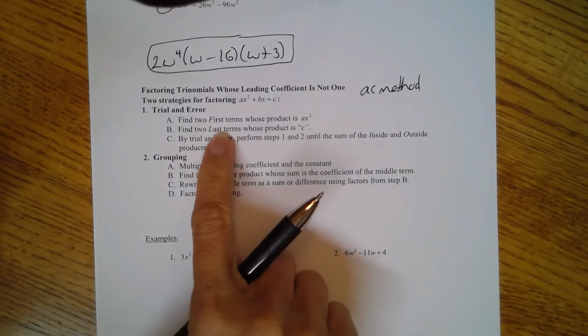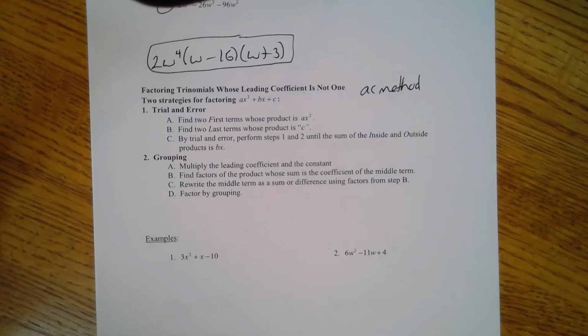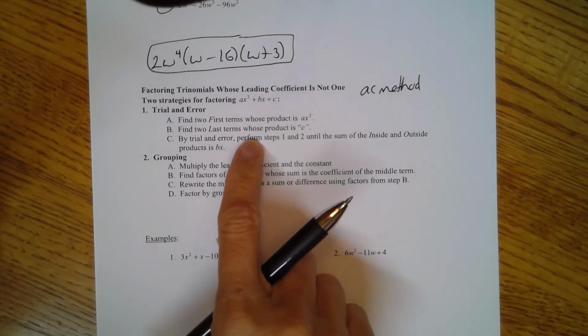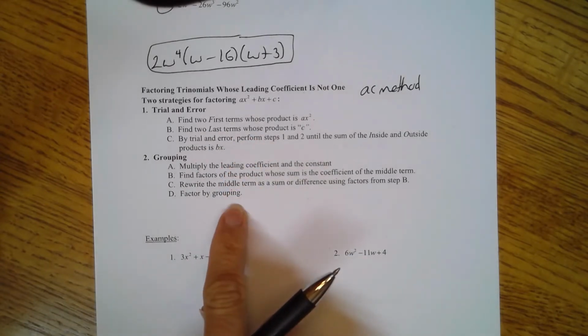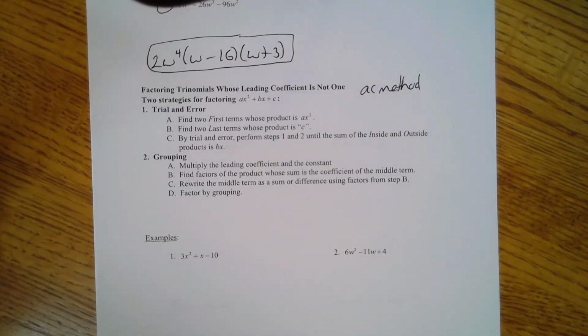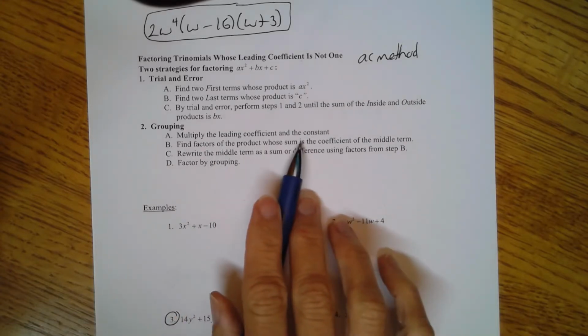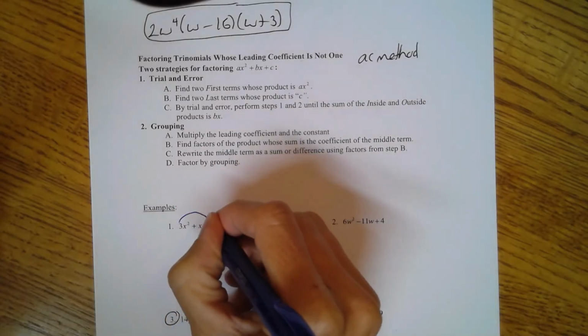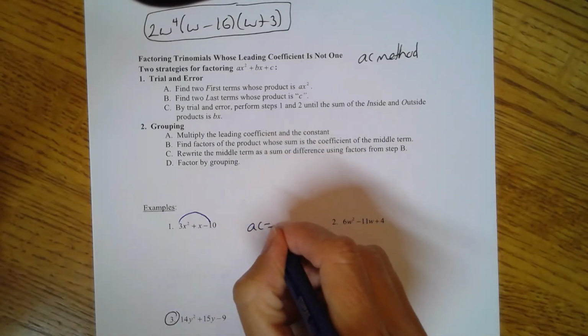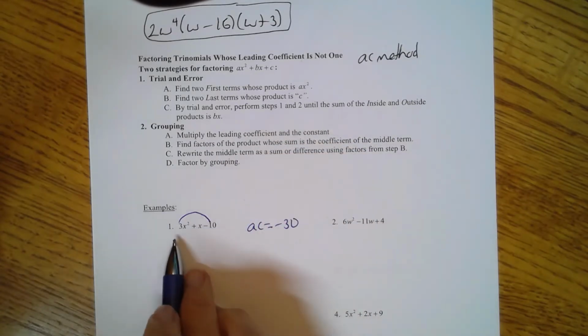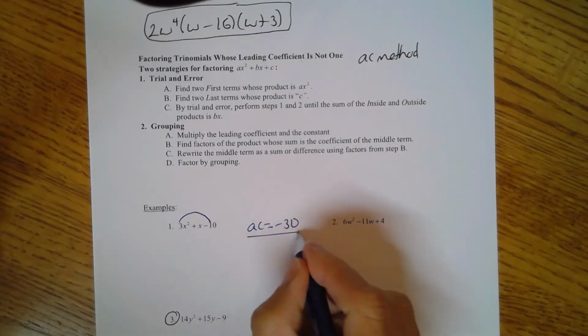I'm not going to do the trial and error because if you don't know your multiplication well, this could take a long time. So I'm going to do the grouping method, but if you know another way and it's mathematically correct, I'm okay with you doing other ways. So the grouping method says multiply the leading coefficient and the constant. What that means is the A times the C, and that's why I call it the AC method. So in this example, 3 times negative 10 is negative 30.